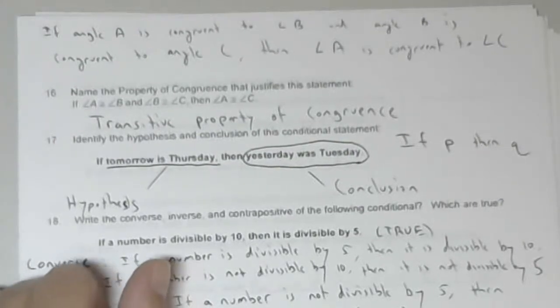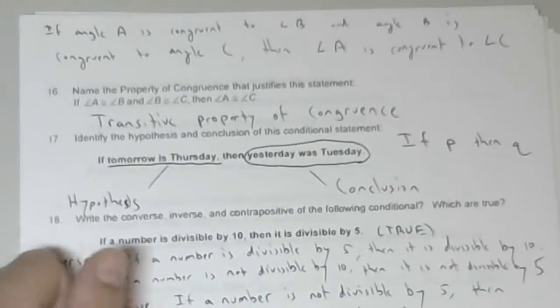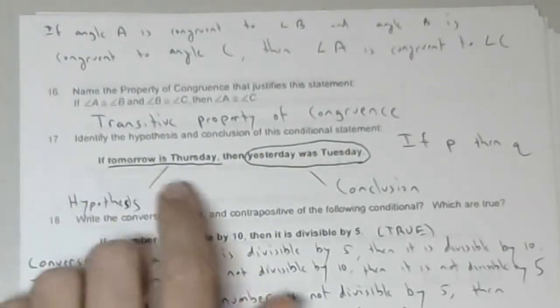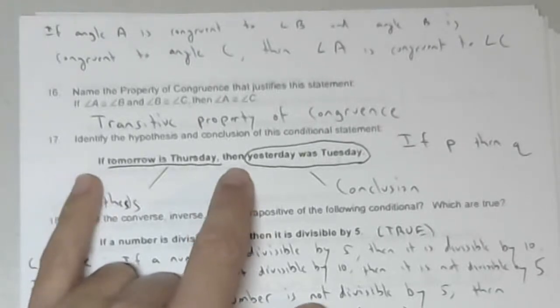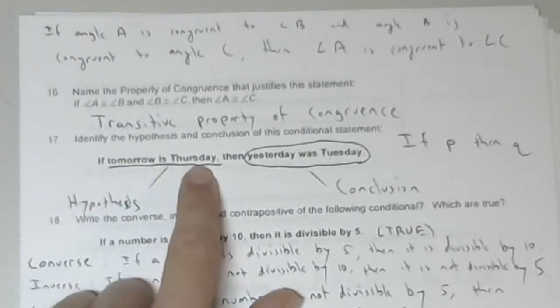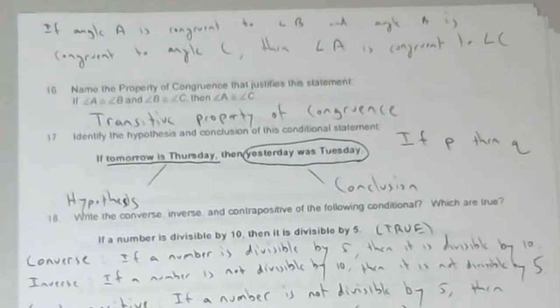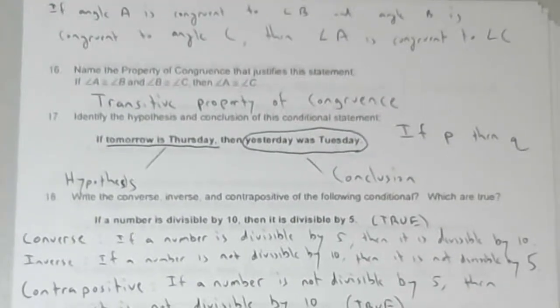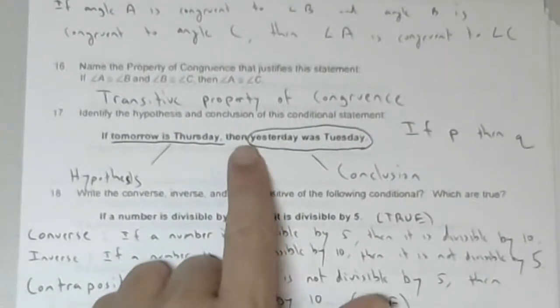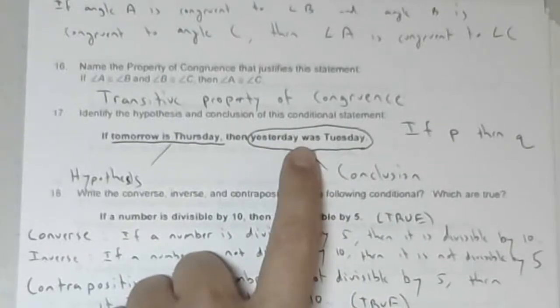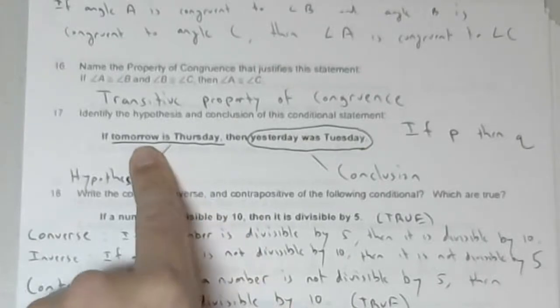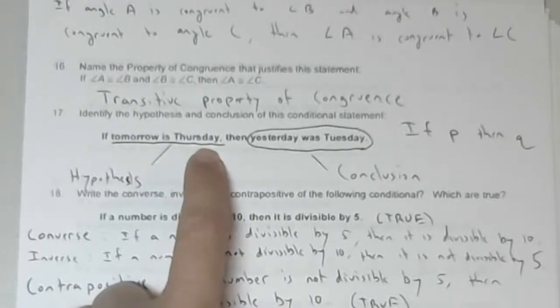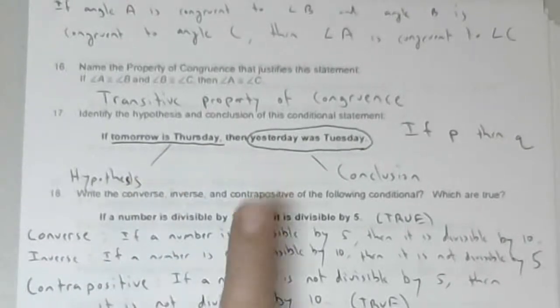Identify the hypothesis and the conclusion of this conditional statement. Okay. The hypothesis is between if and then. So here our hypothesis is tomorrow is Thursday. I've underlined it. The conclusion is after the then to the period. Yesterday was Tuesday. So again, hypothesis, tomorrow is Thursday. Conclusion, yesterday was Tuesday.